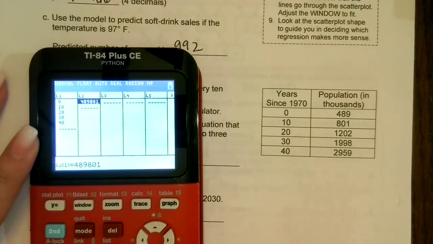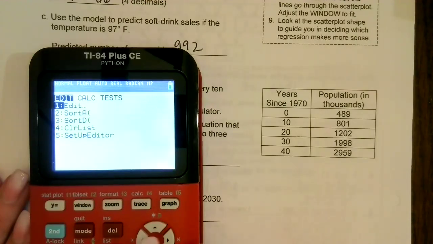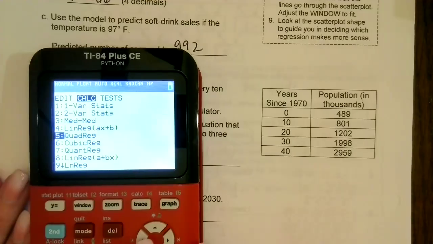Whoops, that would mess me up. All right, so we put that in and we verified those are the same numbers that are in the table. Remember, even one digit is going to throw your values off. Now we go to stat and we want to calculate and we want to do the quadratic regression this time.